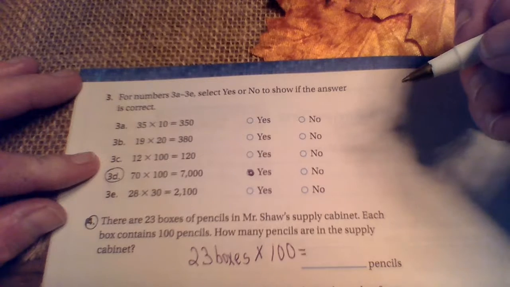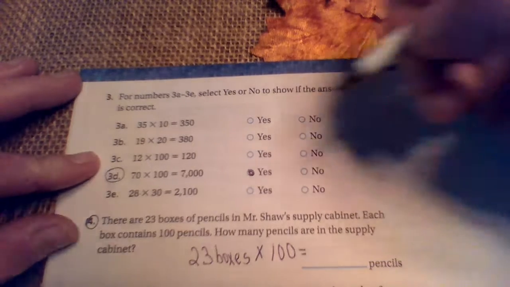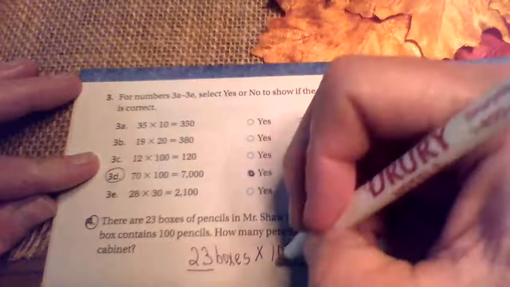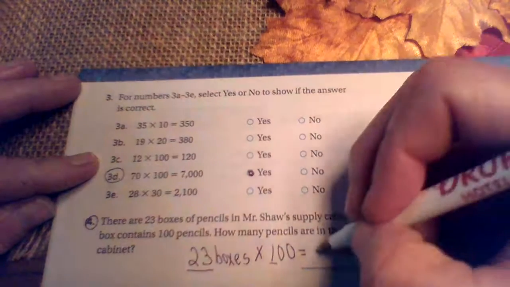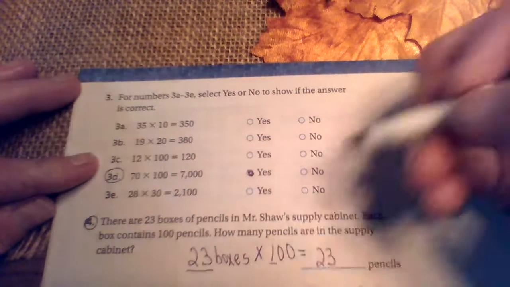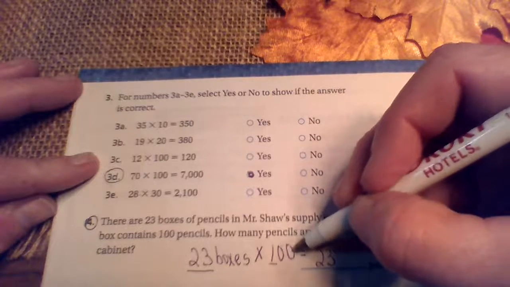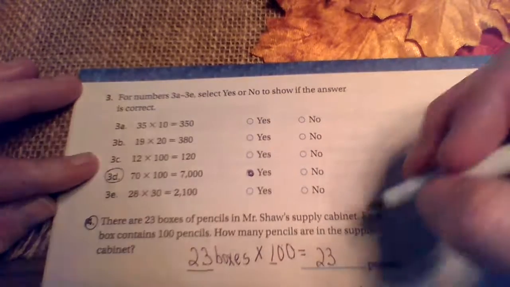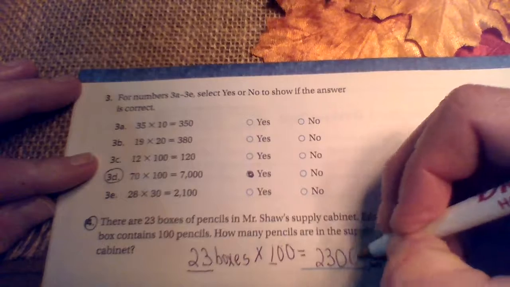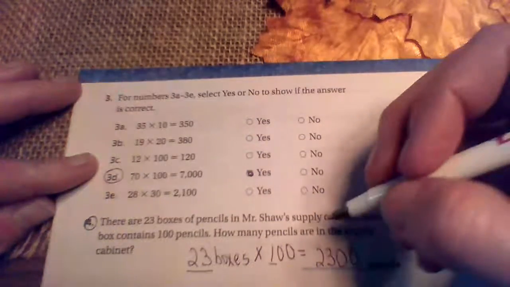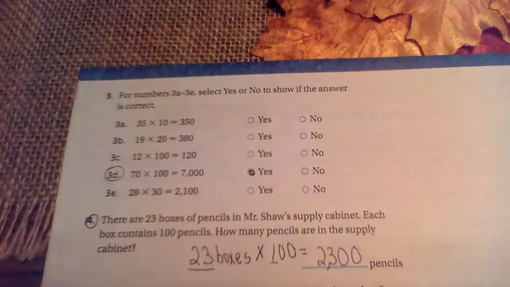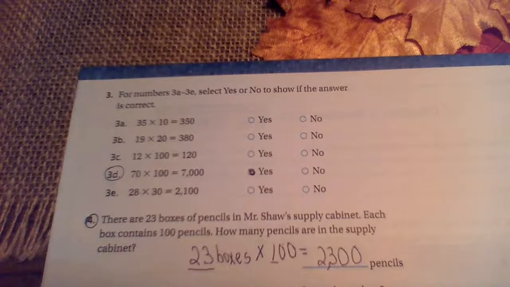So we can use our basic facts again, and we would have 23 times 1, and that would be 23. And we're multiplying by hundreds, so we have 2 zeros. So we're going to put our 2 zeros on our answer. And we would get 2,300 as our answer.